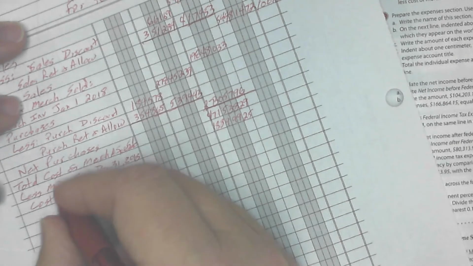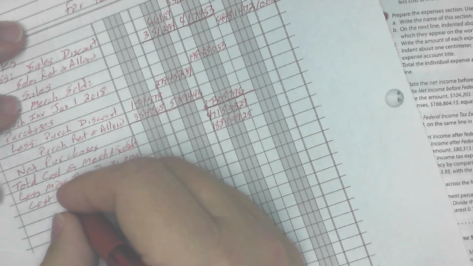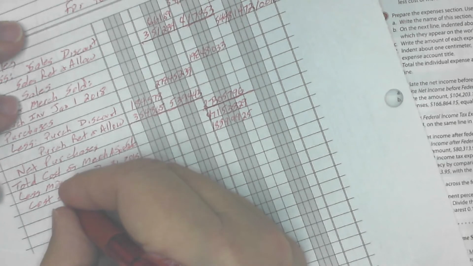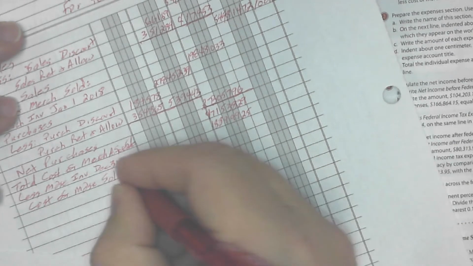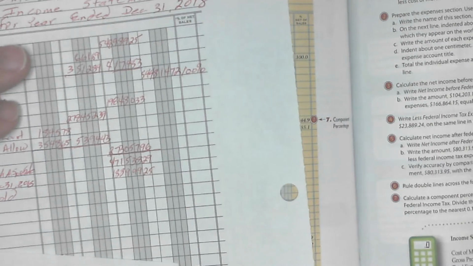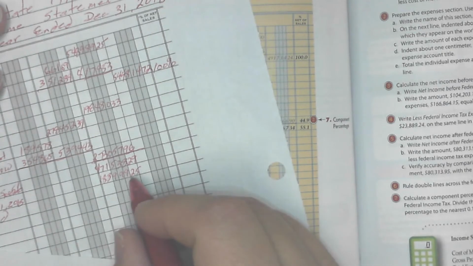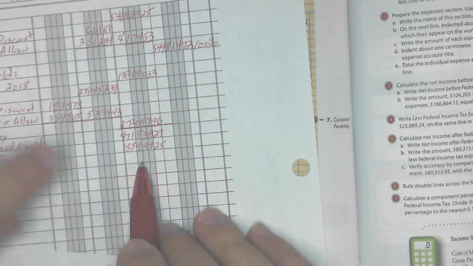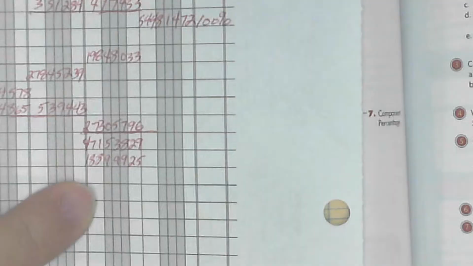So I'll go ahead and fill in our next line, cost of merchandise sold. What's that last number that you wrote there? 188,999.25.